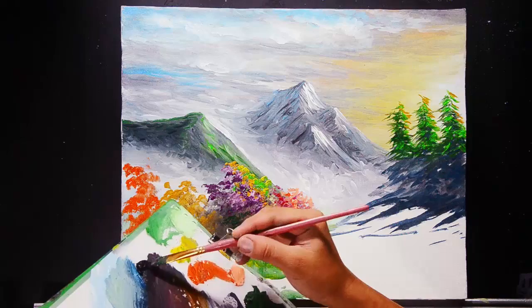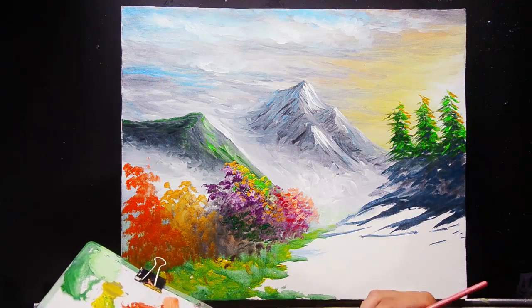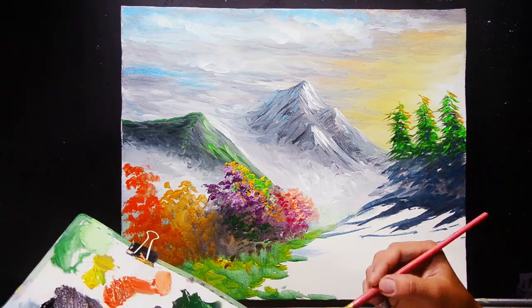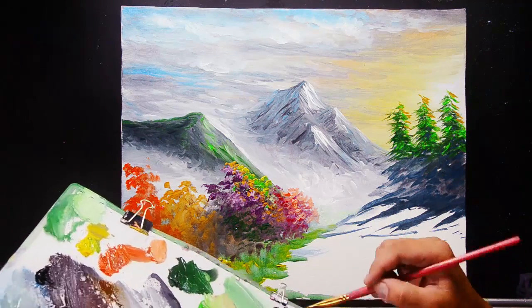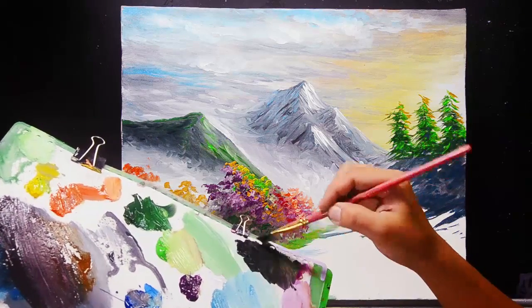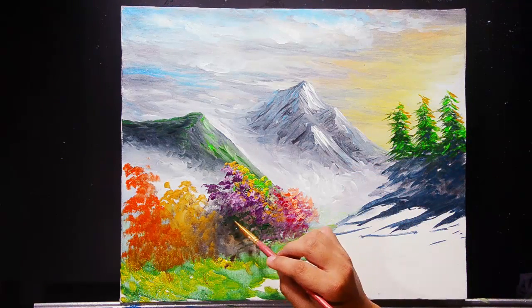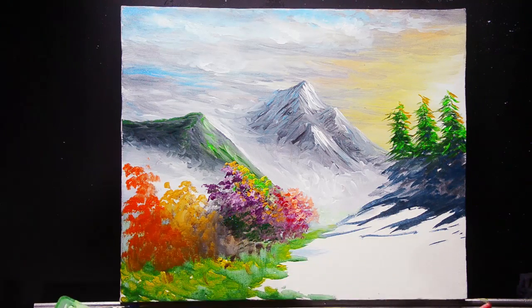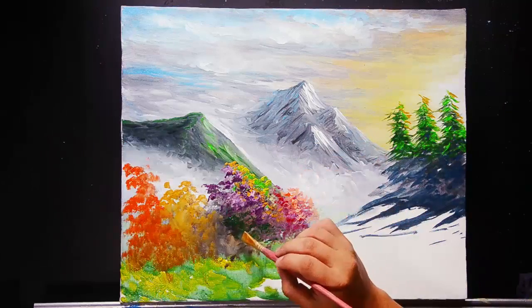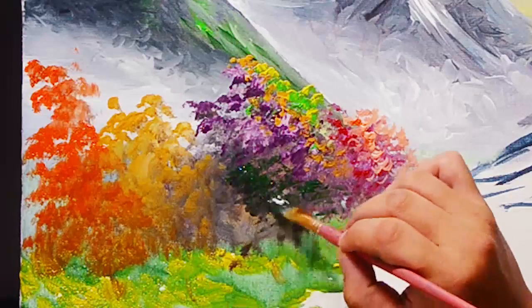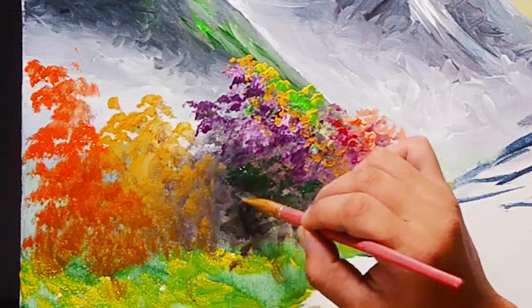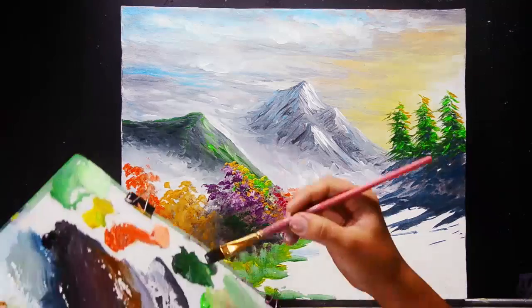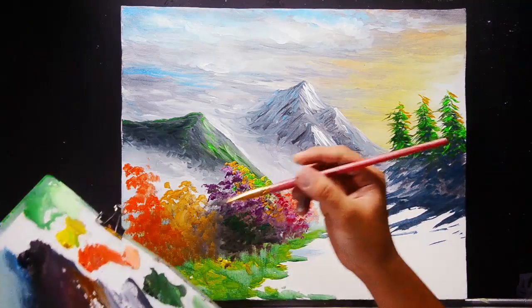Or just mix the color of the ochre green and the marsh black to create the dark color. Marsh black and the ochre green. Just add to this area for the shades. Or just paint directly the marsh black color for the shades of this tree, the marsh black. And then the ochre green, paint the ochre green.